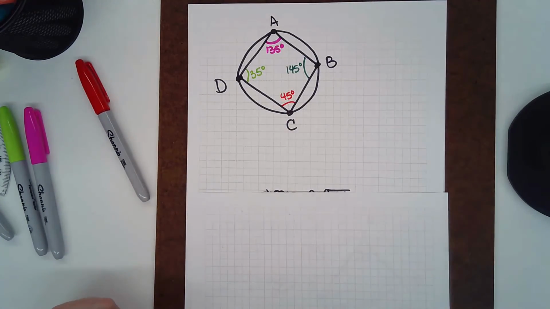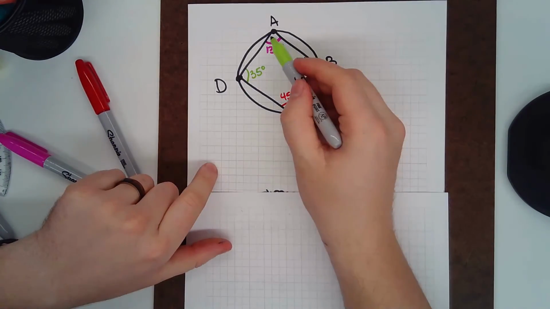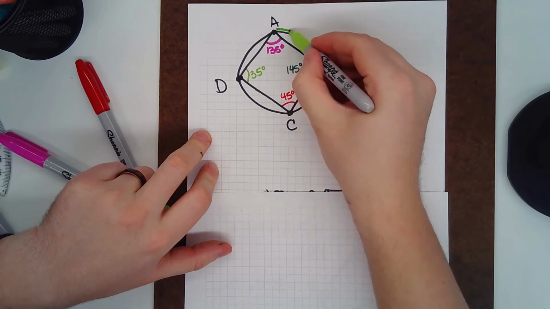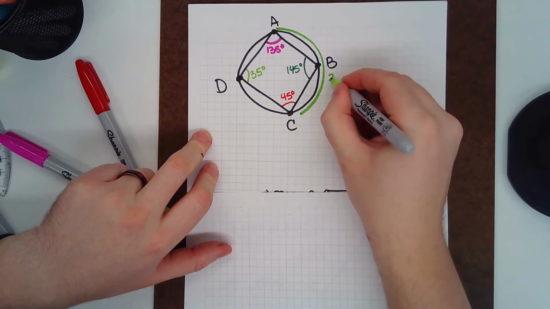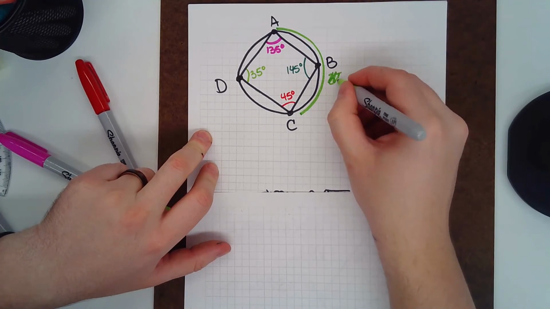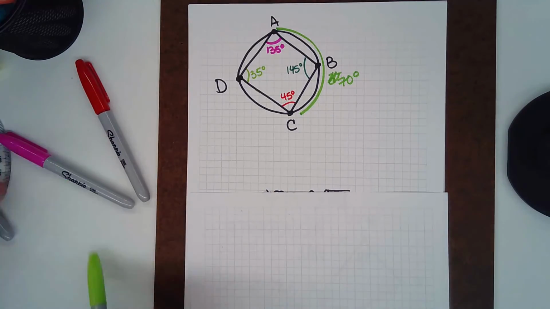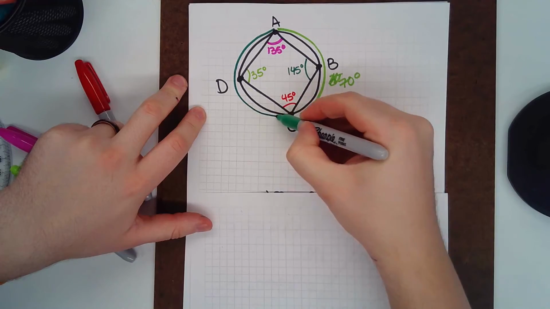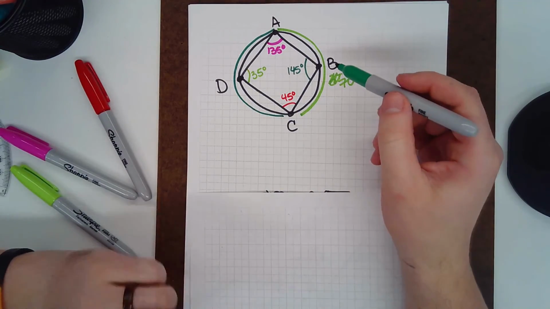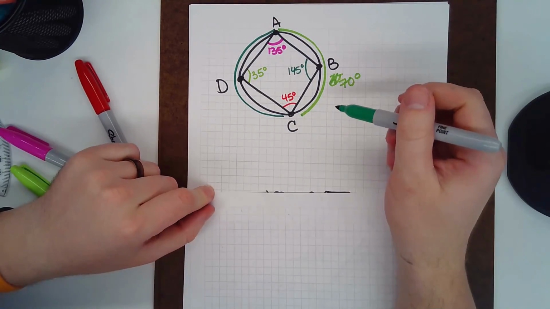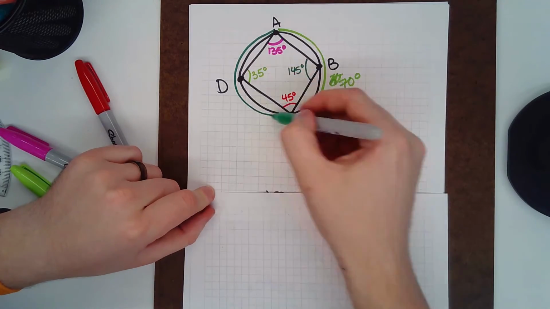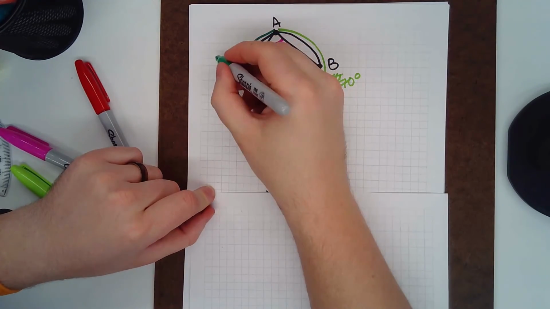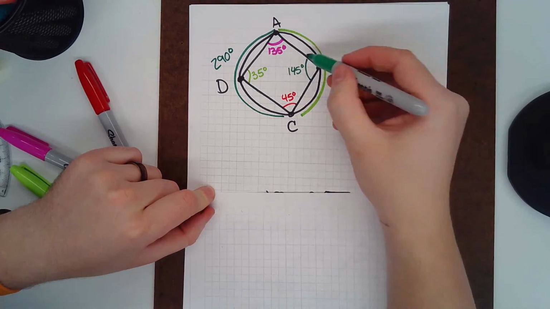Everything looks good. You might notice that angle D is an inscribed angle, which means this arc right here is double 35 degrees, which is 70. And this is 145, so doubling that is going to be the remainder, but it might be easier to think about it this way. These two arcs together make 360, so if I subtract 70, I get the arc that remains, and that is going to be 290. Which of course is double this inscribed angle, angle B.